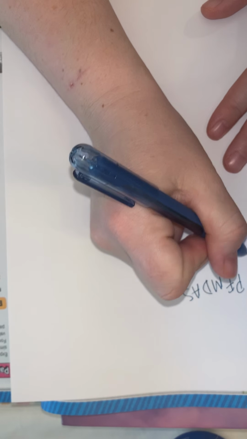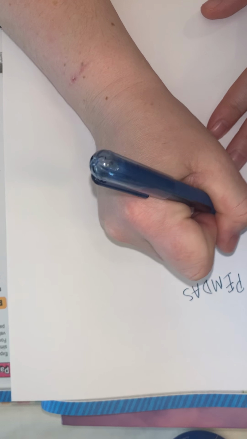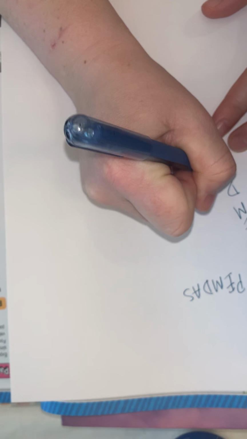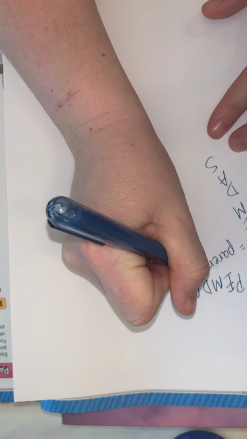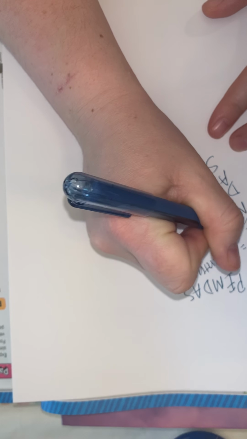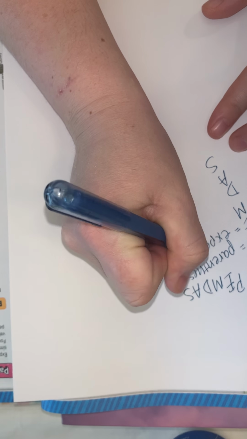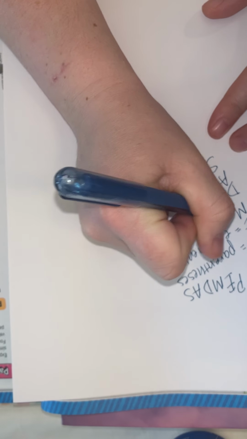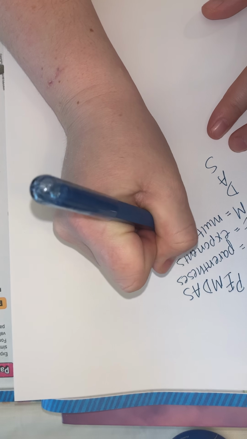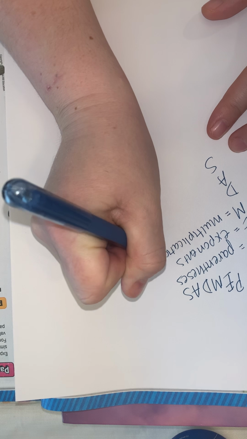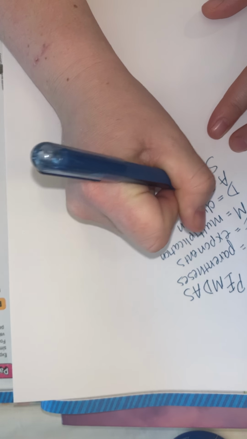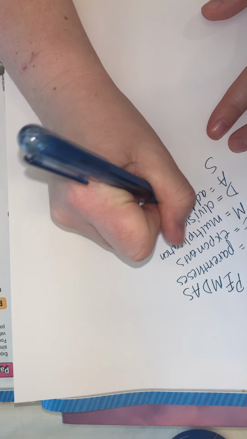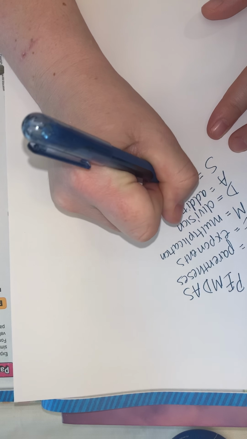So, we have parentheses, exponents, multiplication, division, addition, and subtraction.